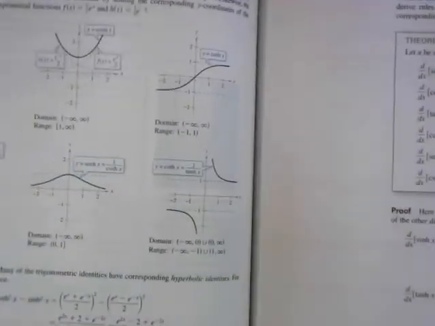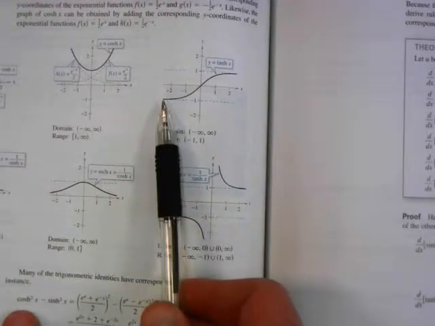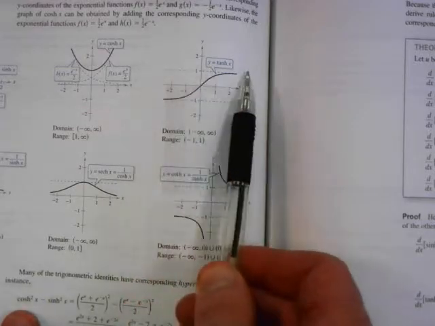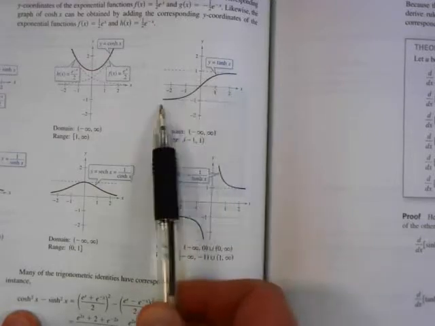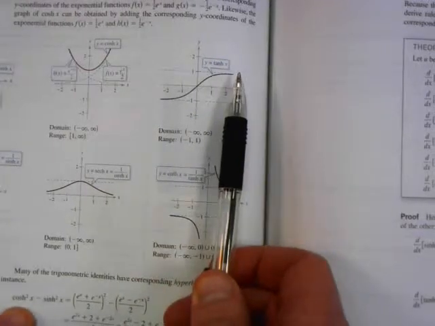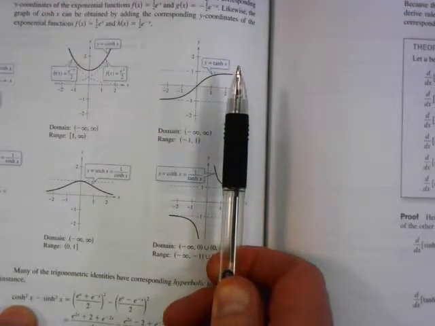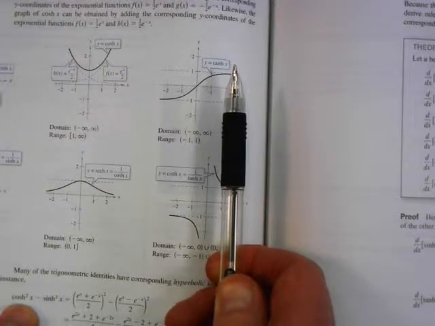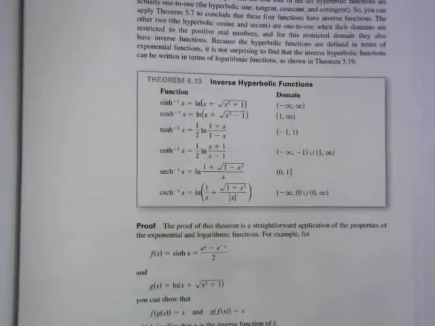You could also see it in the original graph. If you look at the graph of the hyperbolic tangent, its range is limited to -1 to 1. Since the range of hyperbolic tangent is limited, the domain of hyperbolic tangent inverse is going to be limited. That's a big function, isn't it? Hyperbolic tangent inverse. That's a lot to say for one little function. All right. Anyway, so there's our definitions.